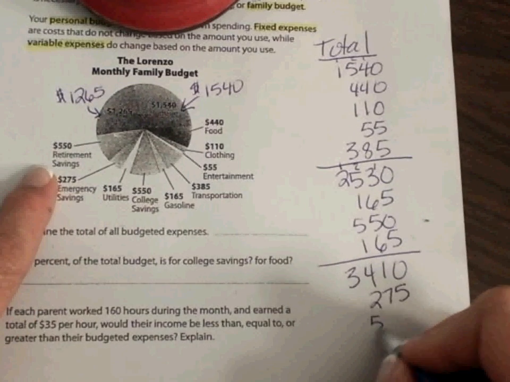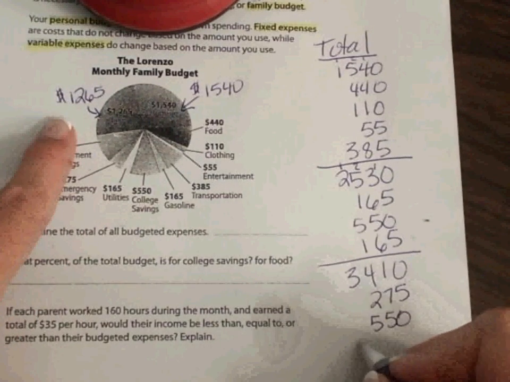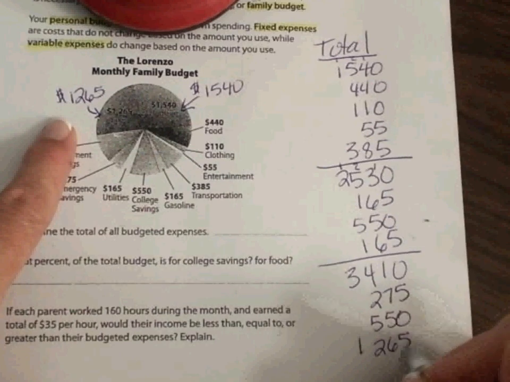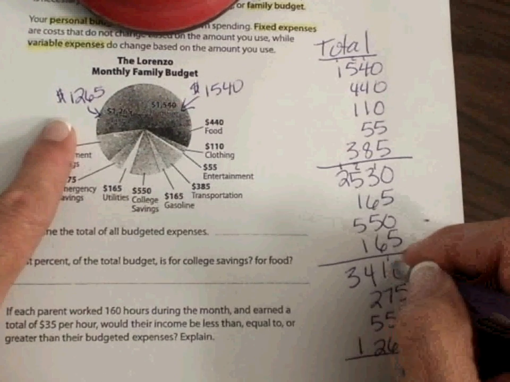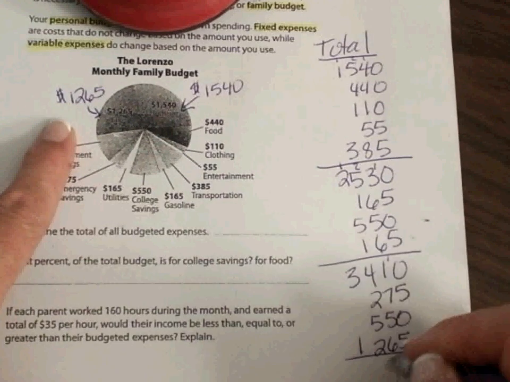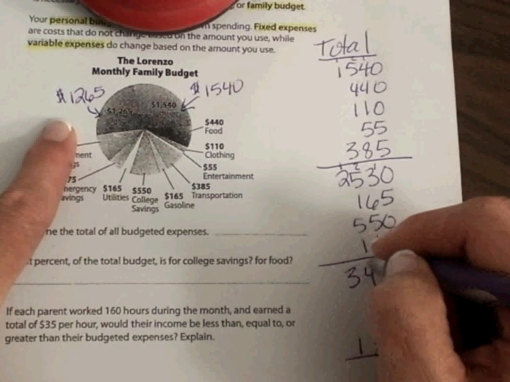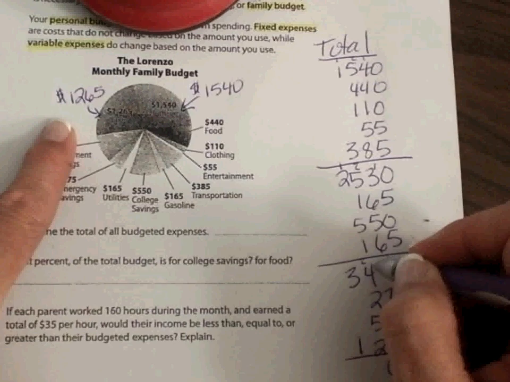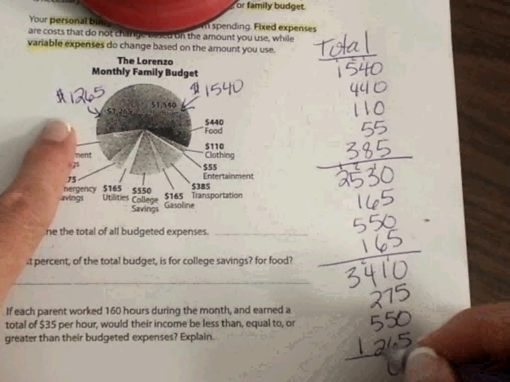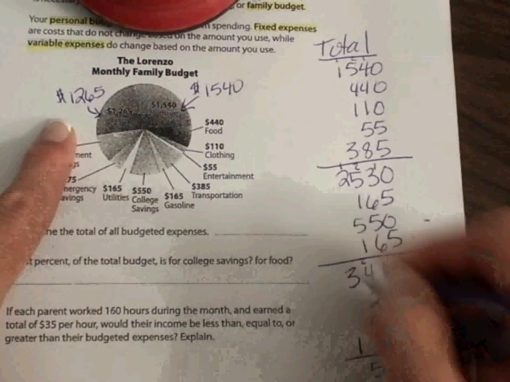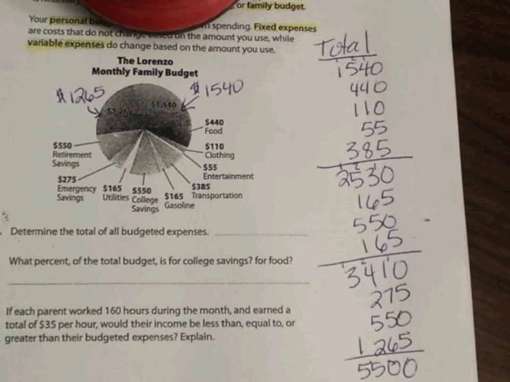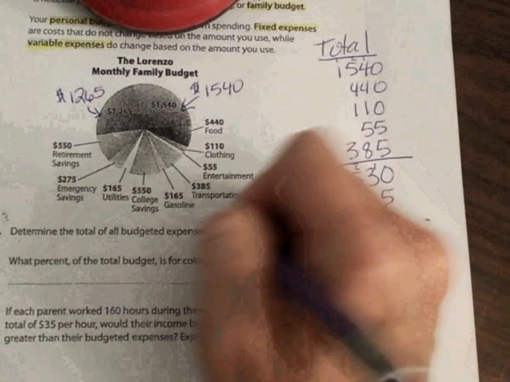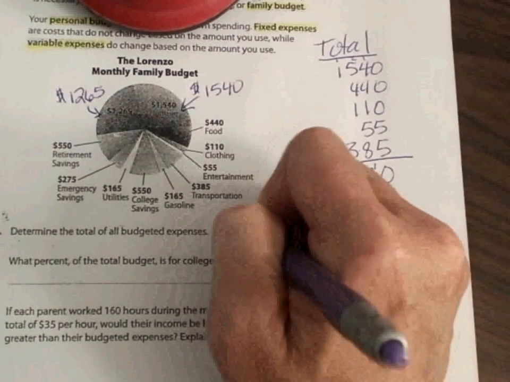And guys, like we said, it's really easy to make a mistake, so just take your time, because if you do this one piece wrong, everything else that you are going to solve with the budget is going to be incorrect. So please make sure you take your time and find the total accurately, so that the rest of your answers will be accurate as well. Okay, I got $5,500 for their total expenses a month.